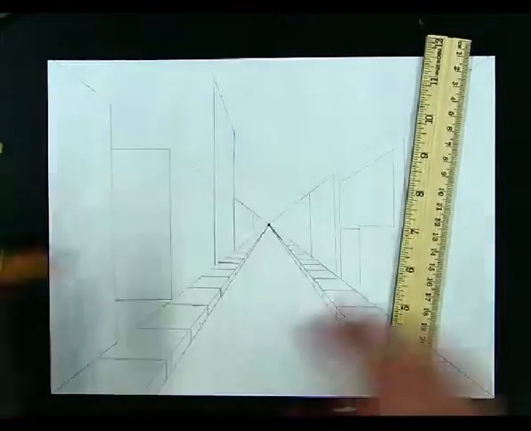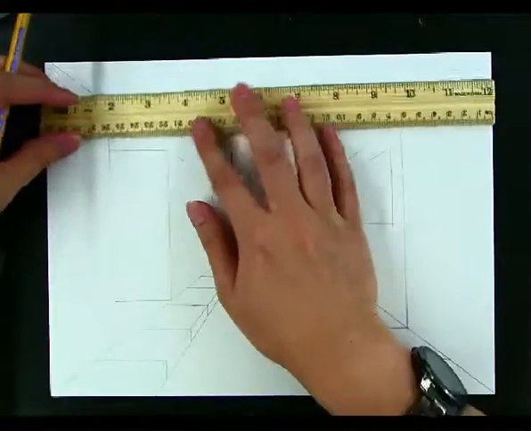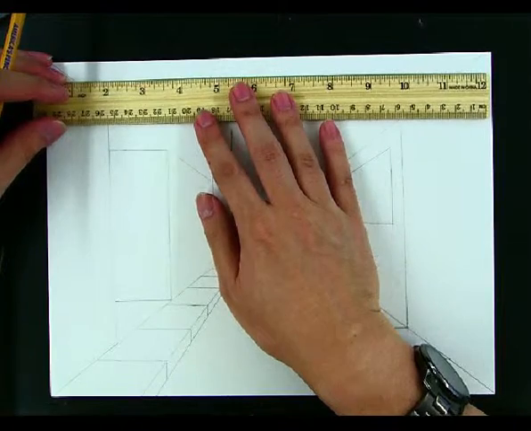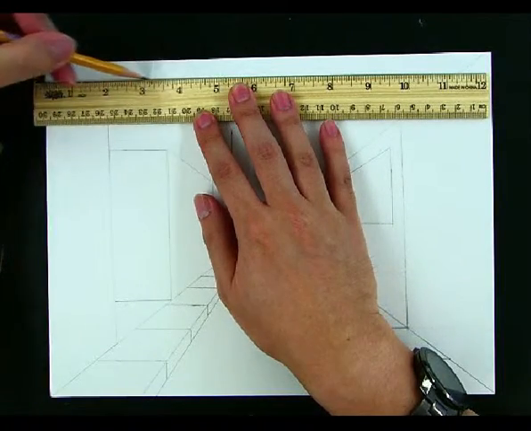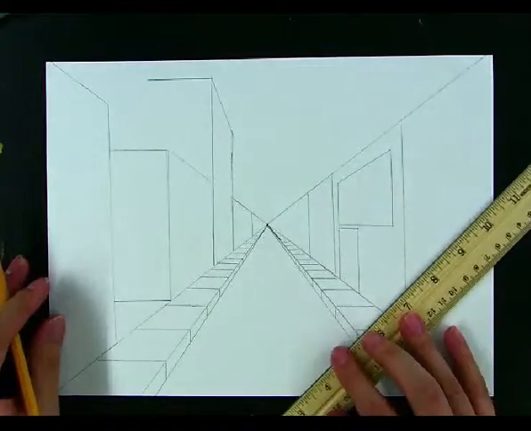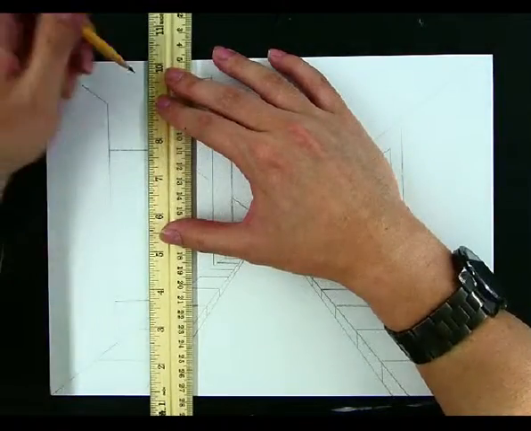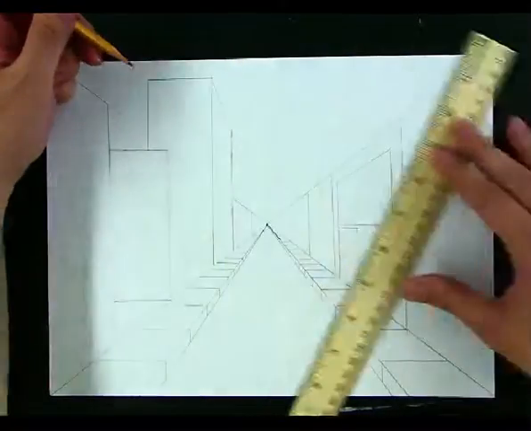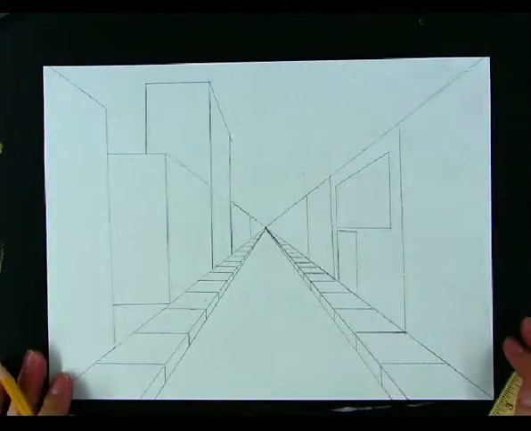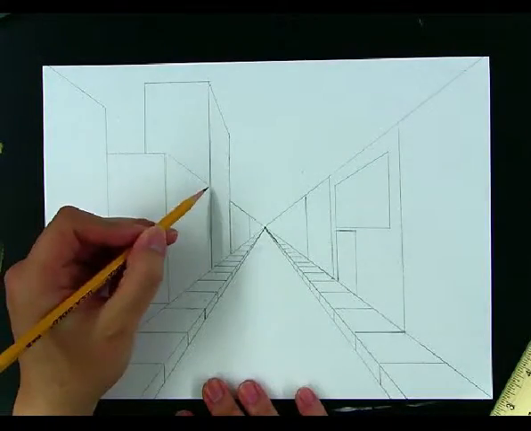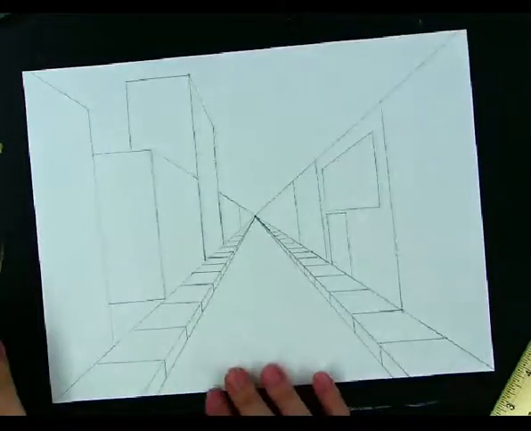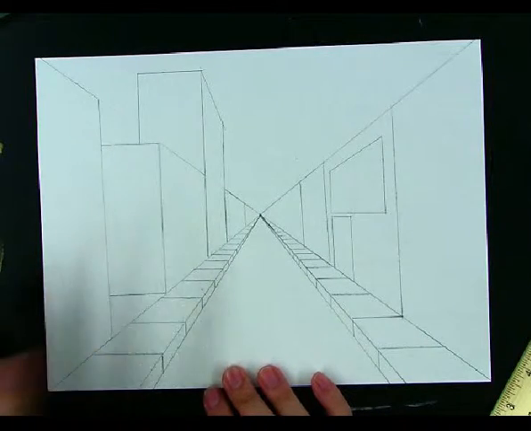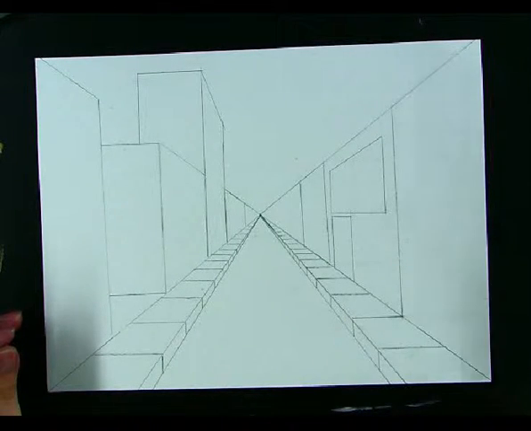Okay, so now the building's going up here, but now we got to do the other horizontal line. I'm gonna do one here, and then I'm gonna have it end right here. I just want this to be a tall skyscraper, not a really fat building. So now we have a building that's a little bit taller. Okay, so you can change the heights of the buildings. You can add more buildings. Okay, and it's up to you how you want to do your cityscapes.